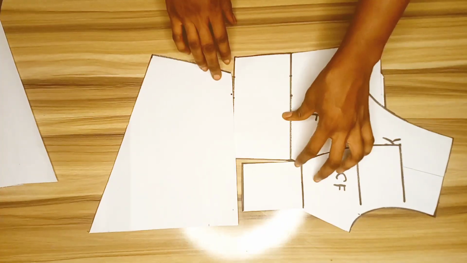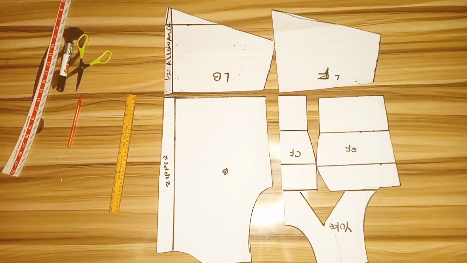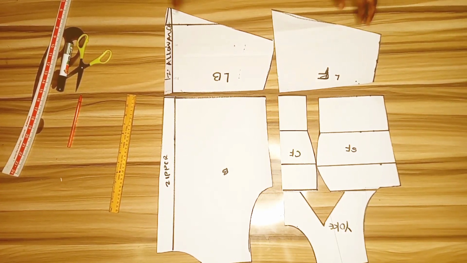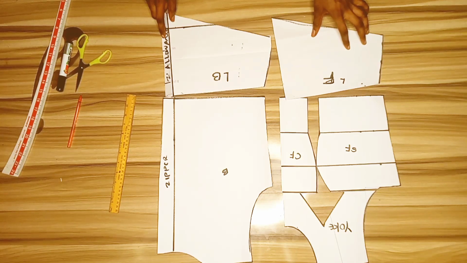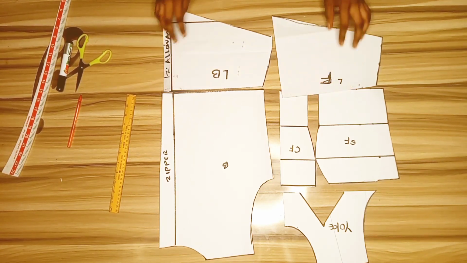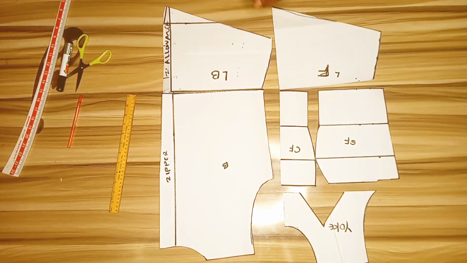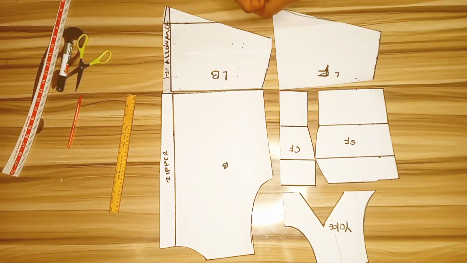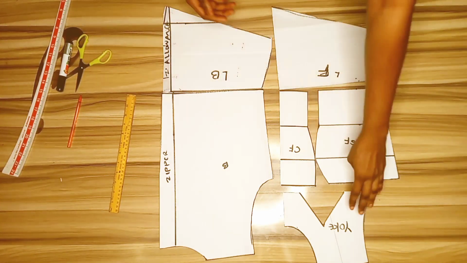This is what it looks like after I was done, and then the next thing I did was to cut out the lower pattern for the back. So as you can see, I labeled it lower back, and there is the zipper allowance as well. I also labeled the front as the lower front. Now that our patterns are ready, the only thing left is to draft out the gathers for the skirt, and we're going to be doing that in our next video because we're cutting it directly on fabric.